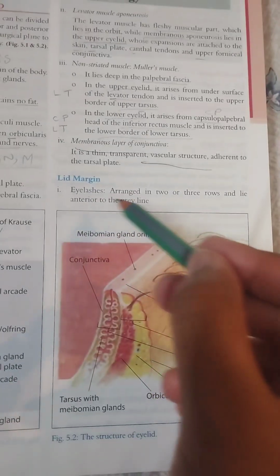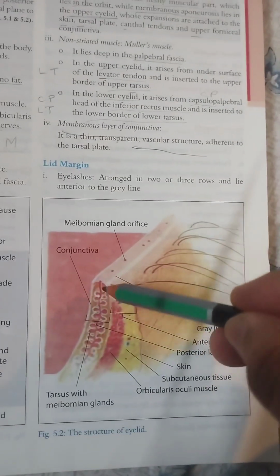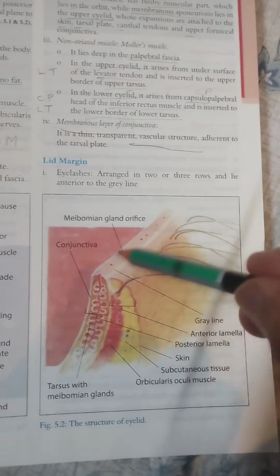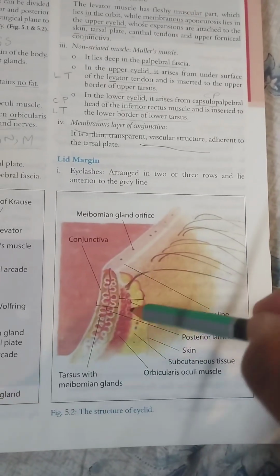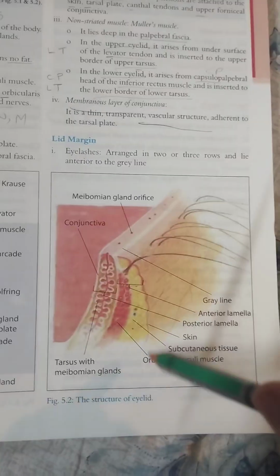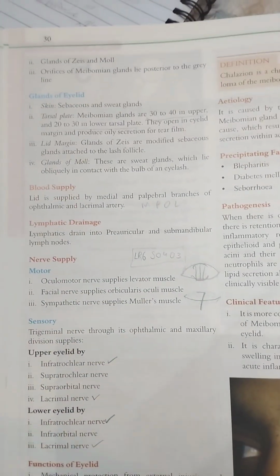Now let's talk about the lid margin. Eyelashes are arranged in 2 or 3 rows and lie anterior to the gray line. So this is the meibomian gland orifice, and this is the conjunctiva. Here we can see the conjunctiva, and this is the tarsus with meibomian gland. This entire part is the anterior lamella. This is the gray line, and this is the posterior lamella. And here we can see the orbicularis oculi muscle. In the lid margin, after the eyelashes, we also have glands of Zeis and glands of Moll. So orifices of meibomian glands are going to lie posterior to the gray line.